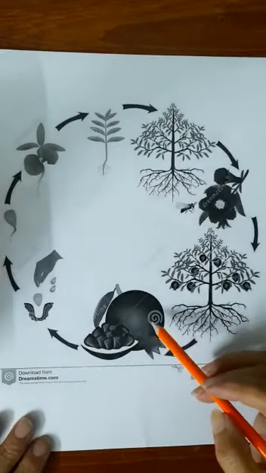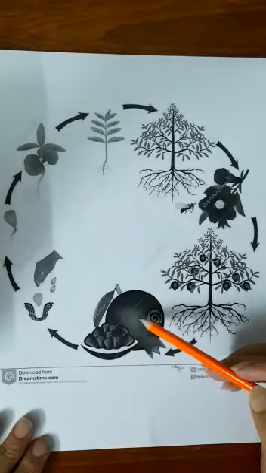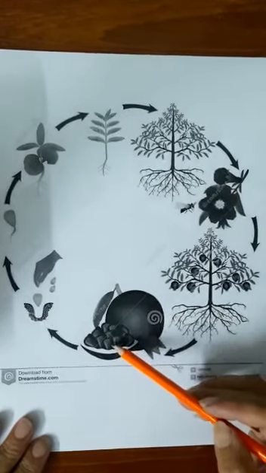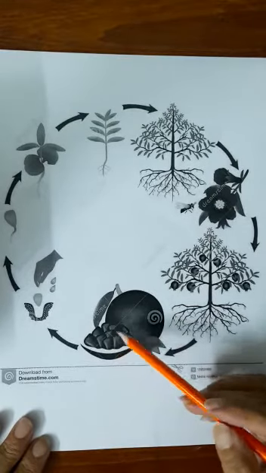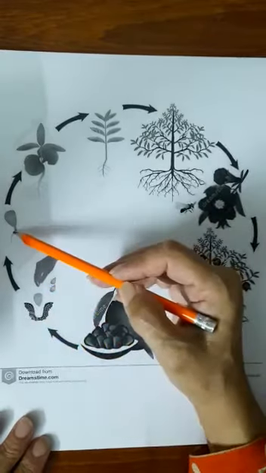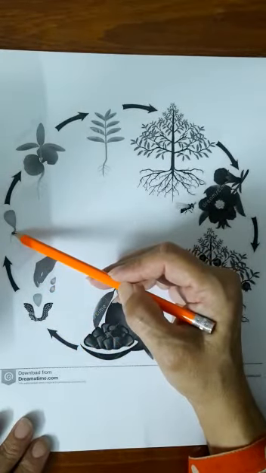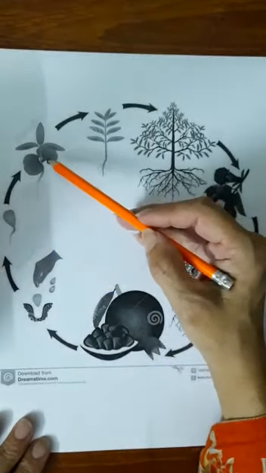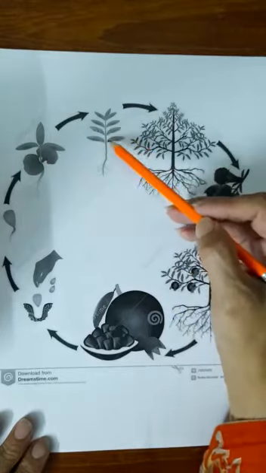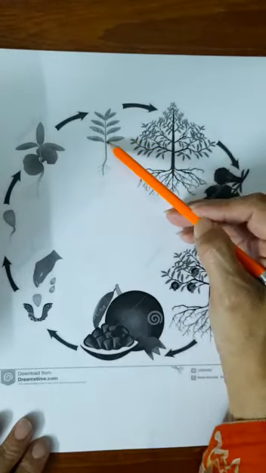Now I am going to discuss another example. What is this fruit called? This fruit is called a pomegranate. In the pomegranate we have a number of seeds. When these seeds are put in the soil, new baby plants grow from those seeds. Then later on they grow a step more. After a few days they become young plants.